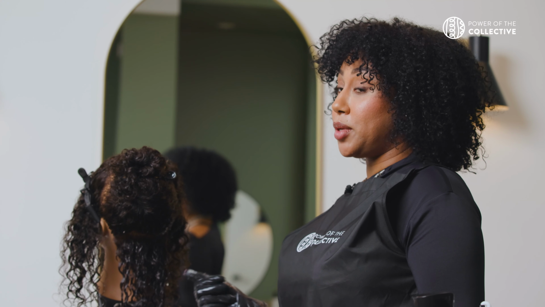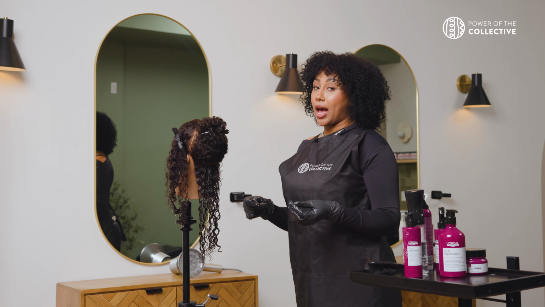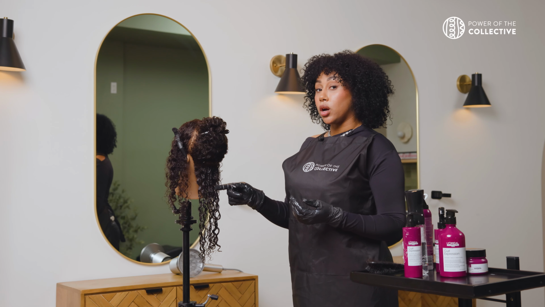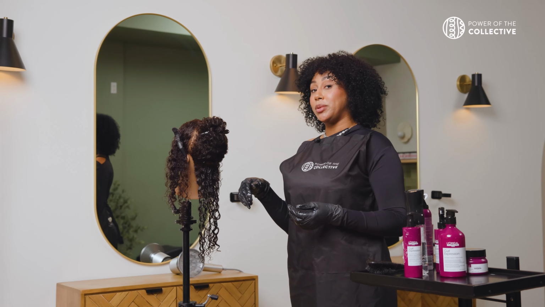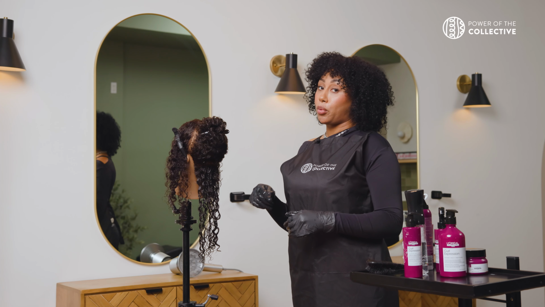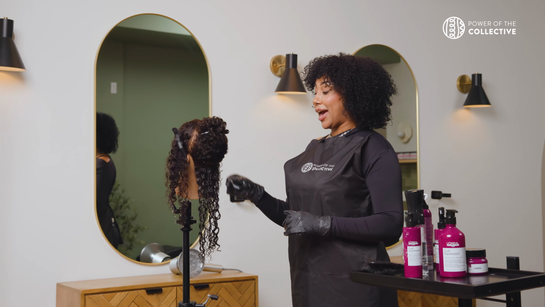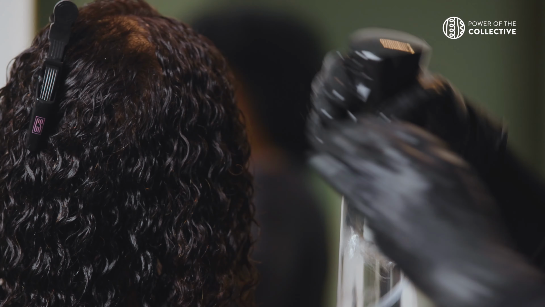So pro tip, when you're applying product and you wanna know how much product that you're adding and if it is enough, you can start to see the way that the curls form. If you're seeing any frizzy areas, that means that you should be adding either more water or more product. I like to start with more water and then I'll see how those curls are forming and then go back in with more product if needed.